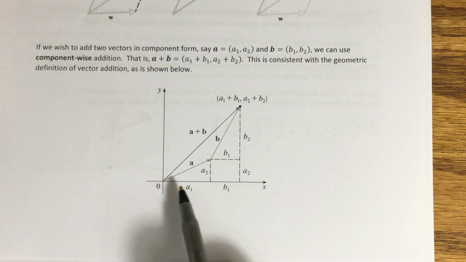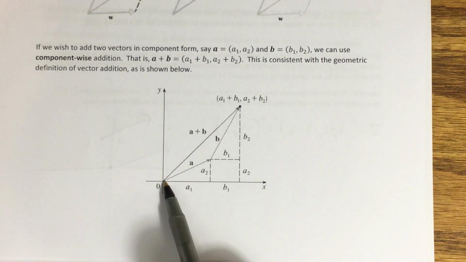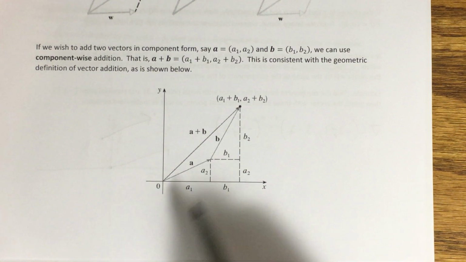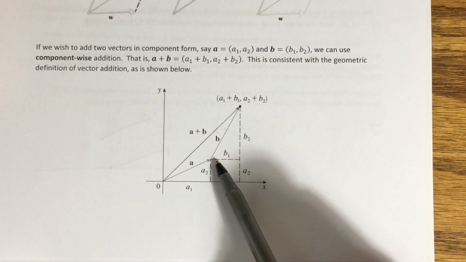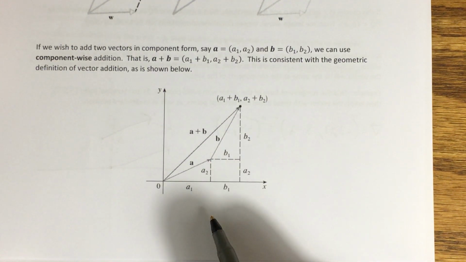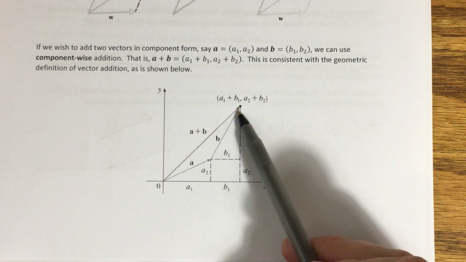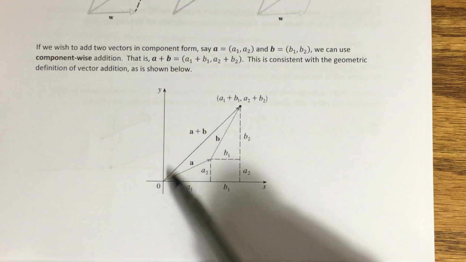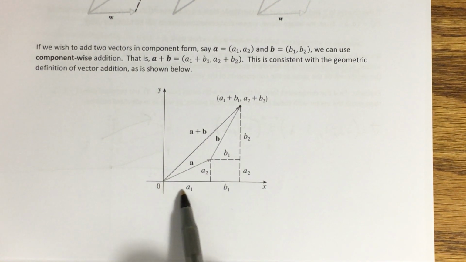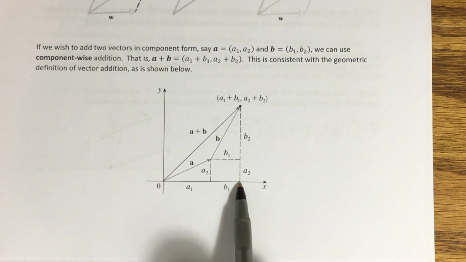The components of a, remember, represent the horizontal and vertical displacement as you move from the initial to the terminal point. b1 and b2 represent the same thing, horizontal and vertical displacement. And then if this is the sum of a plus b, as I go from this initial point to this terminal point, notice as I move in the x direction, I'm going a1 units followed by b1 units.